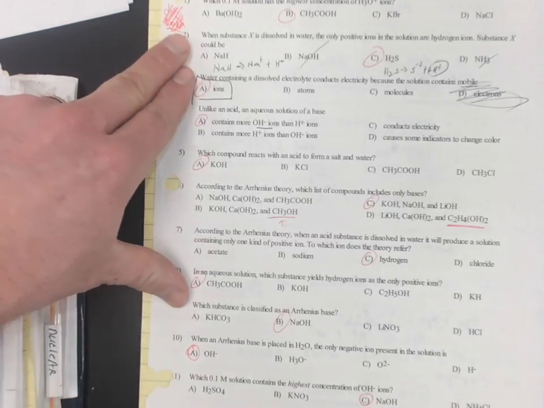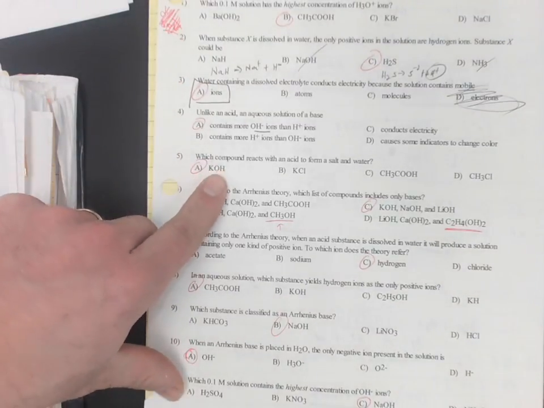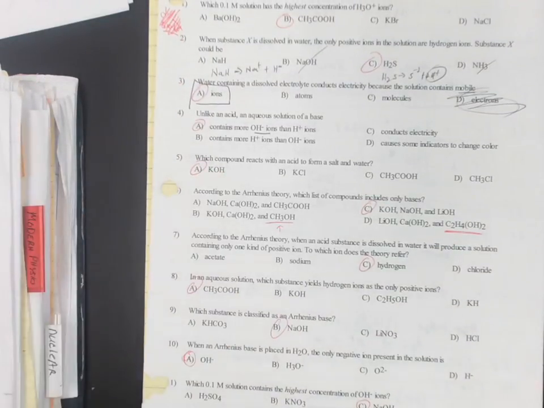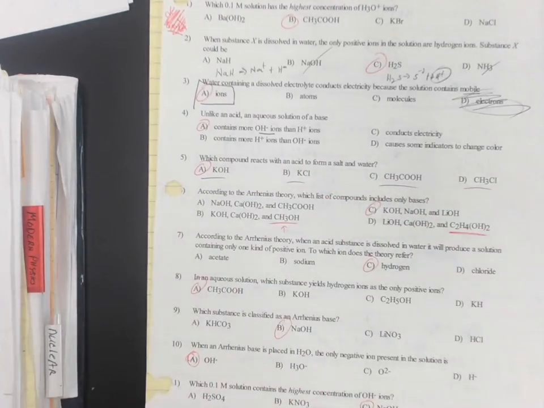Okay, number 5. Which compound reacts with an acid to form a salt and water? Didn't really get to this yesterday. Did anyone figure it out? It has to be a base. Very good. When we talked about neutralization reactions, we said an acid plus base forms a salt and water. So you have to go to your reference table and pick the base out of those.